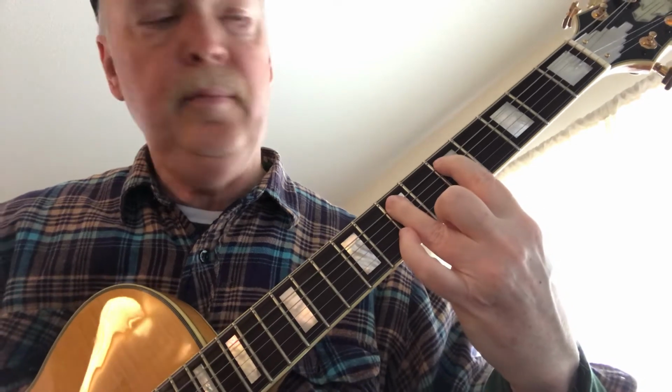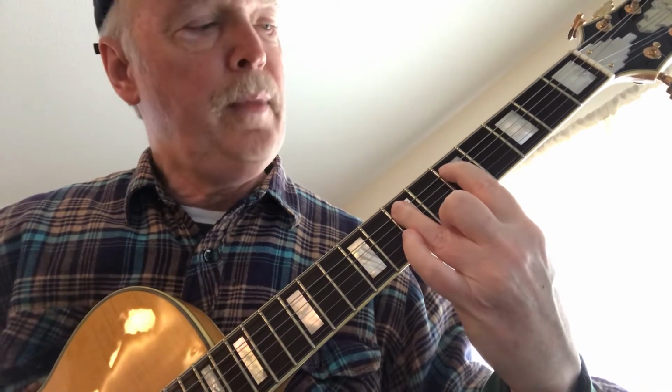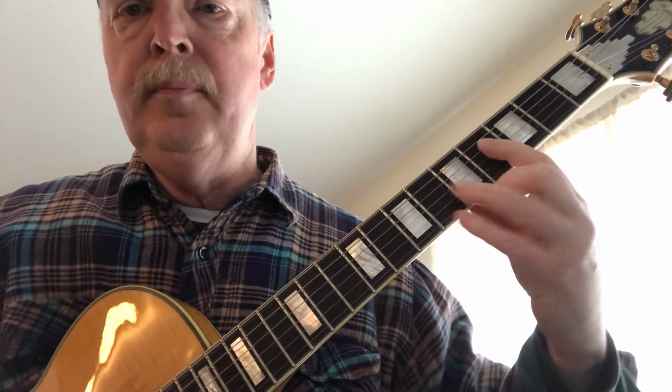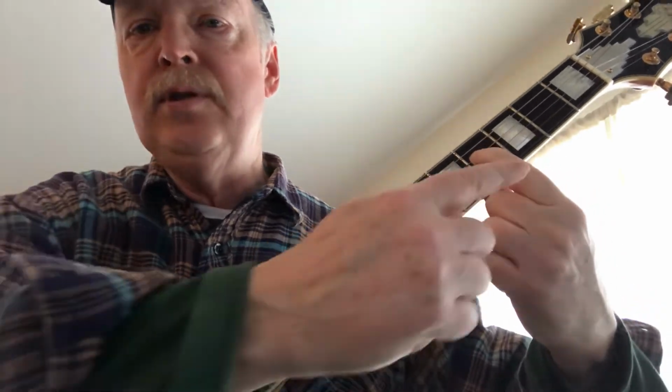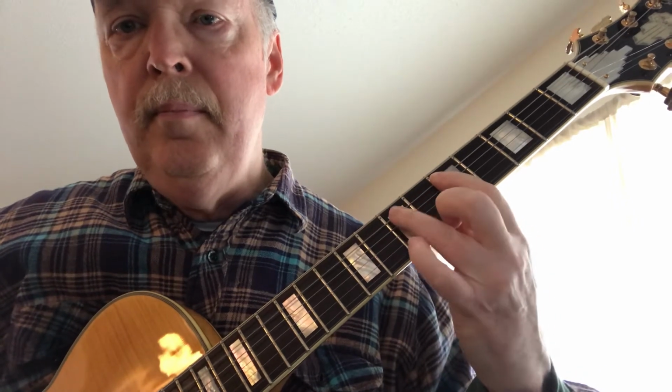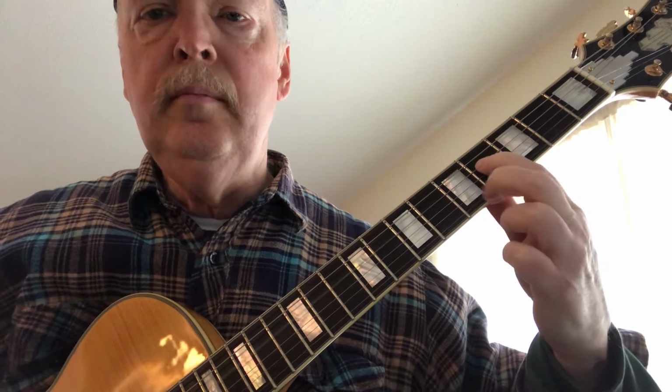Move over to the fifth string. Good. Now we're going to go to the 4th string, but we're going to move our hand a little bit down that way, 1 fret. So right now, this is on the 4th string, 4th fret, okay? So again, from the beginning. Now, we're going to go to the 4th string, we're going to move down a fret.